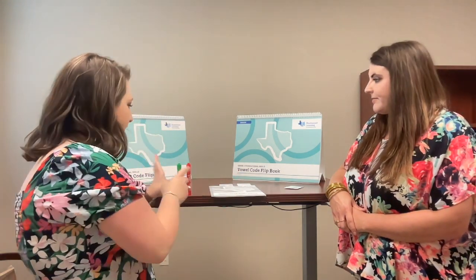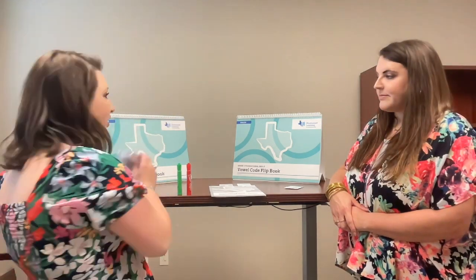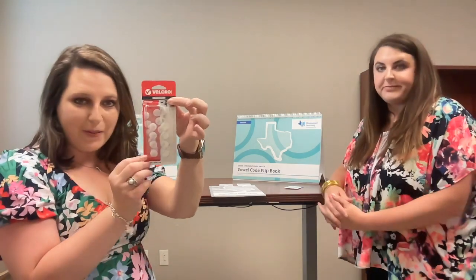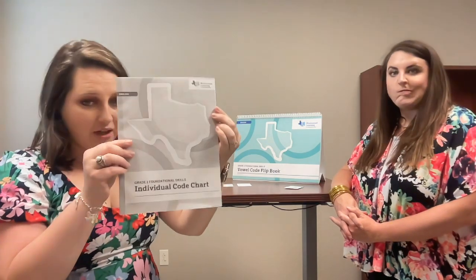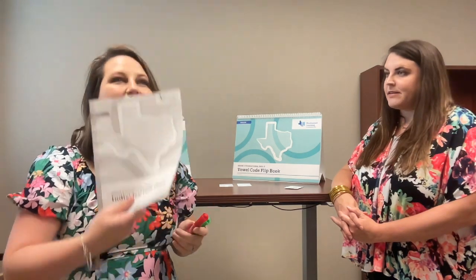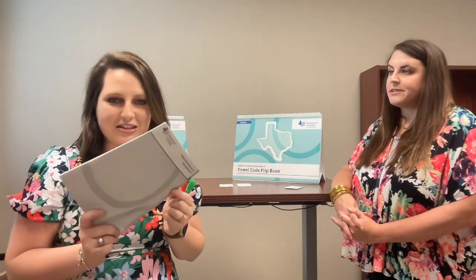You don't have to use markers. You could use crayons, colored pencils, anything you need. So, consonant code flipbook, vowel code flipbook, spelling cards, Velcro dots or some way to stick spelling cards to your code flipbooks. Students will need individual code charts and a red and green something to mark their code charts up. That's everything you will need to get started.